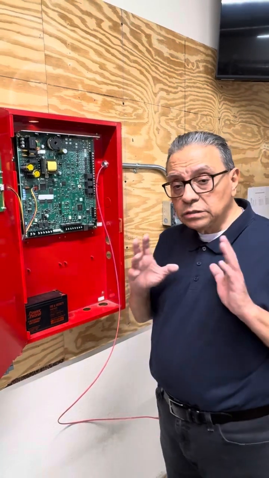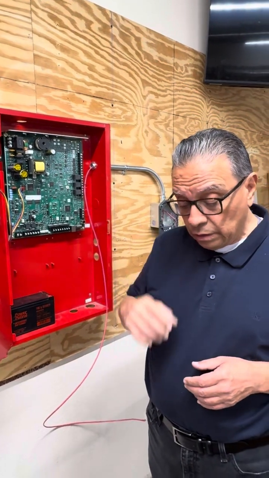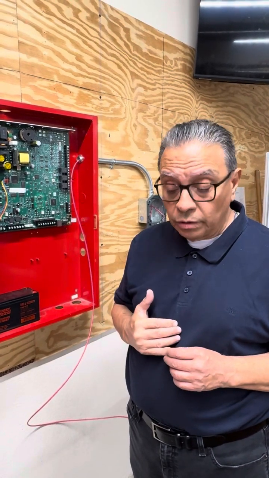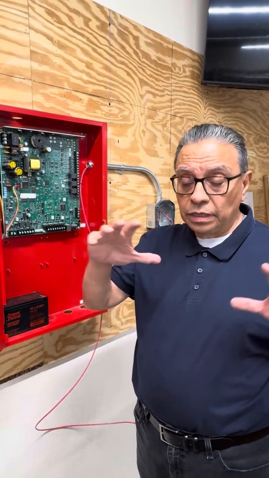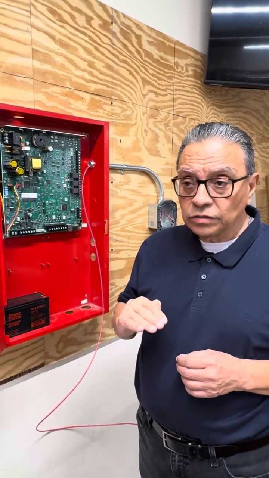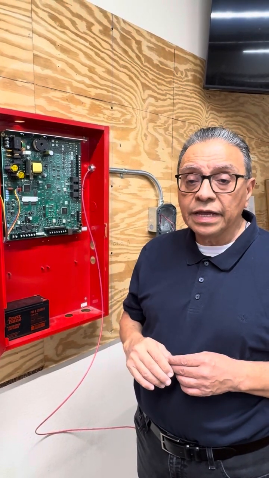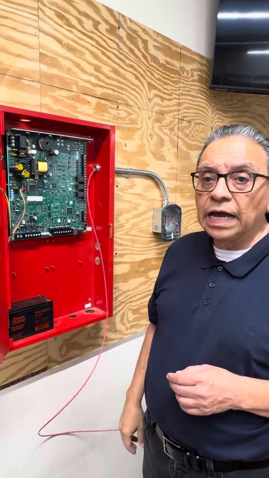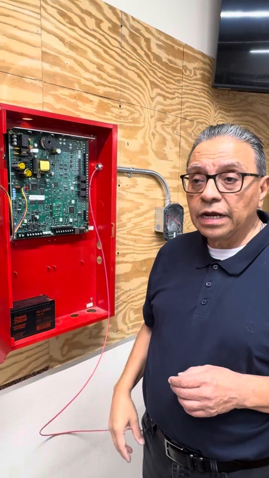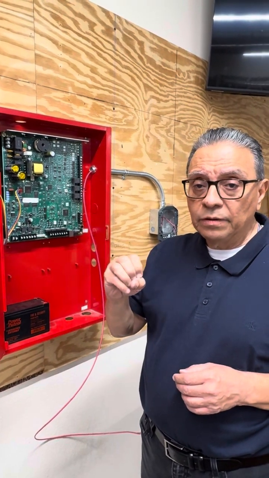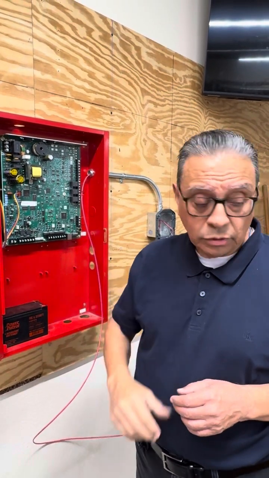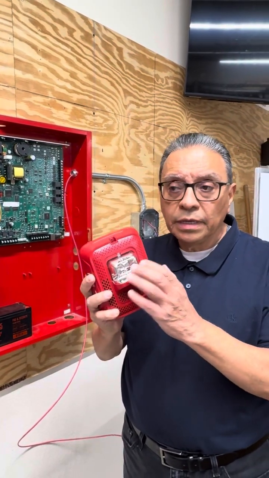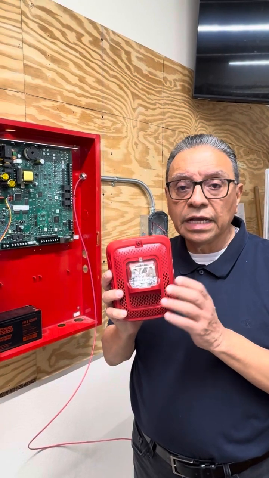Okay, some actuators, some smoke detectors, work with changes in the temperature. When the temperature in the surrounding area goes above certain degrees Fahrenheit, it will send a signal to this computer, the fire alarm control panel, and then the fire alarm control panel will send out a signal to the strobe. So the strobe will be blinking and emitting a sound.